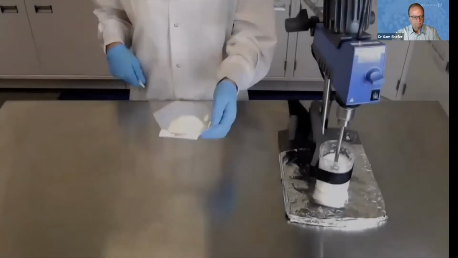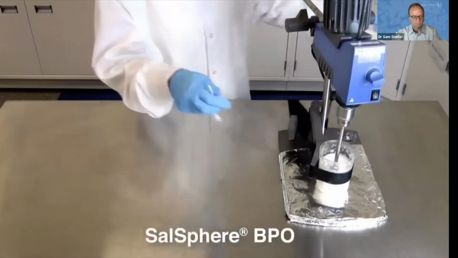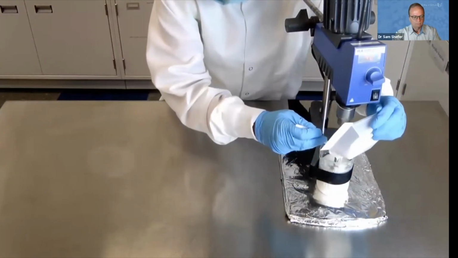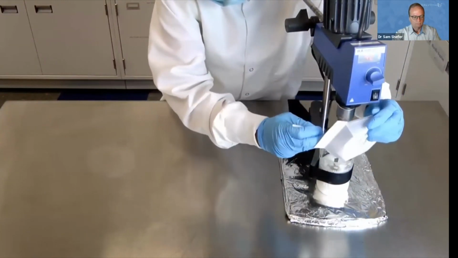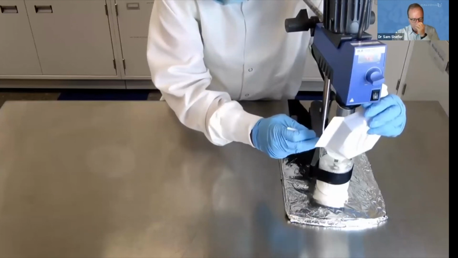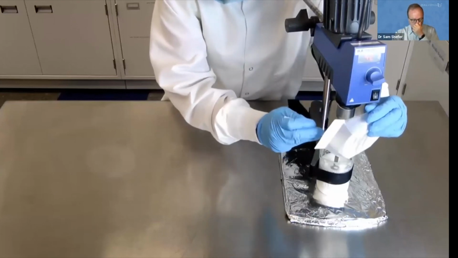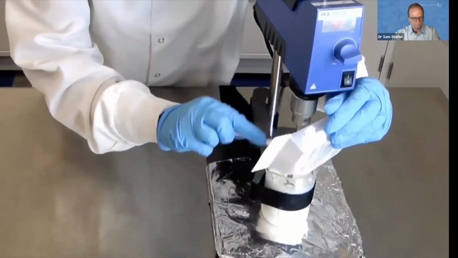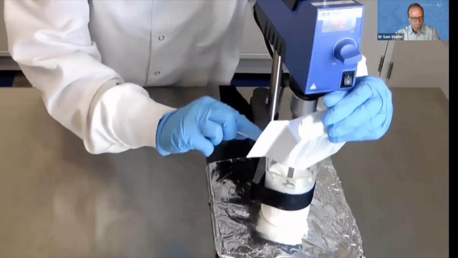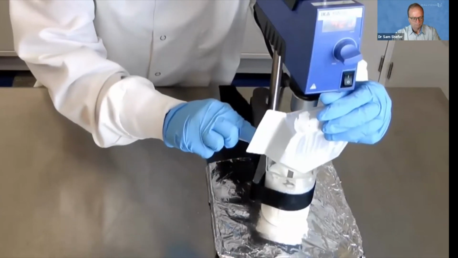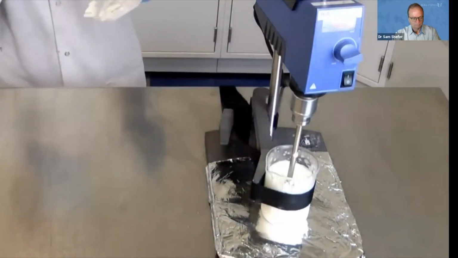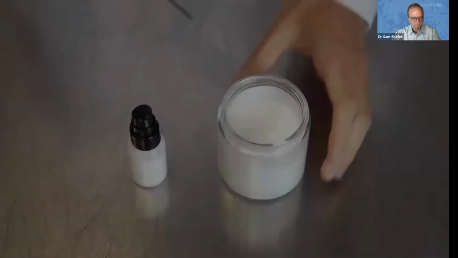Now that our lotion has cooled to room temperature, we will begin to add our technology, SalSphere BPO. This encapsulation of benzoyl peroxide into small particles allows for targeted delivery of BPO. Upon application, the spheres adhere to the pimples where they dissolve and slowly release the benzoyl peroxide. The encapsulation of the benzoyl peroxide also helps to improve its stability. And now we will mix this until uniform and our BPO lotion is complete.